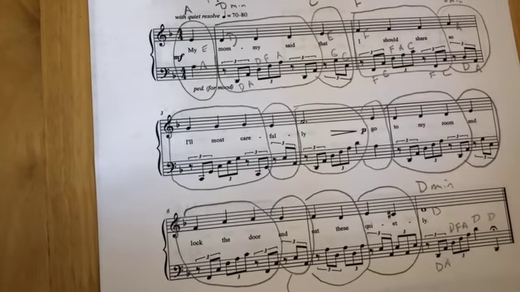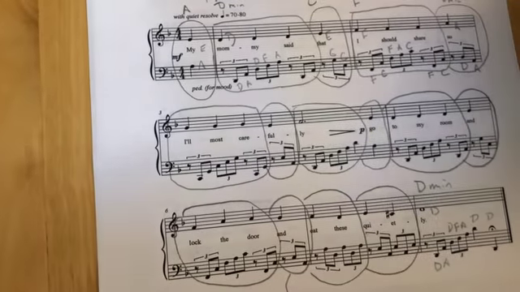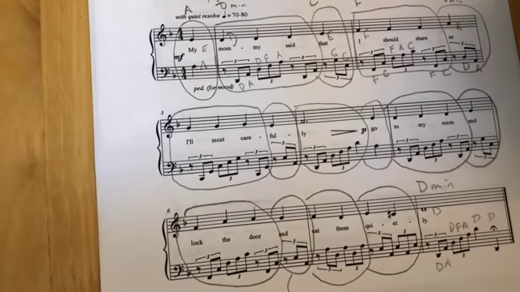Okay. Cool. By the way, this is in the key of D minor, not F major. We talked about that because it begins and ends on D, right? All right. Have fun with it.